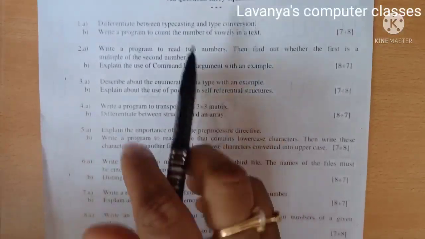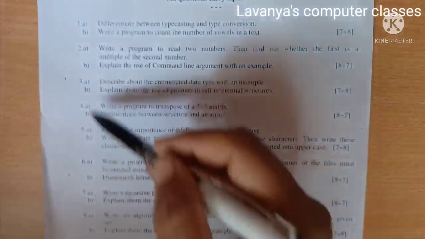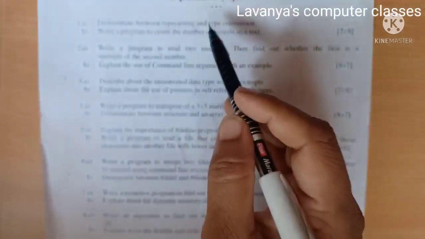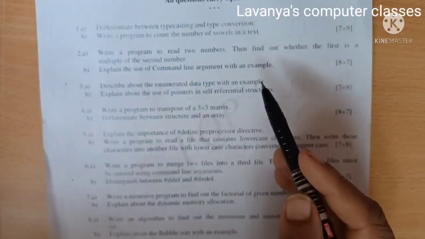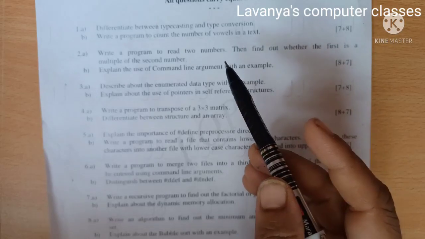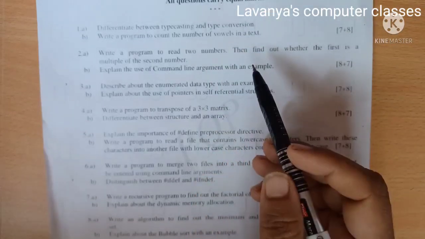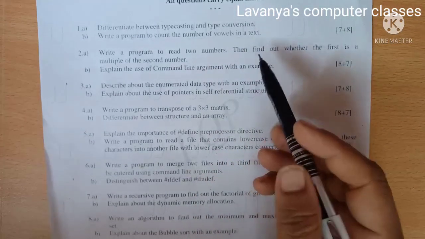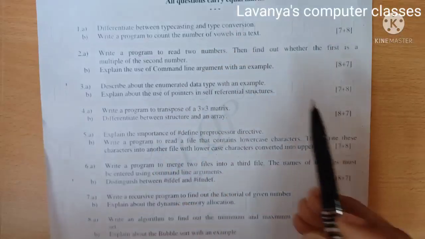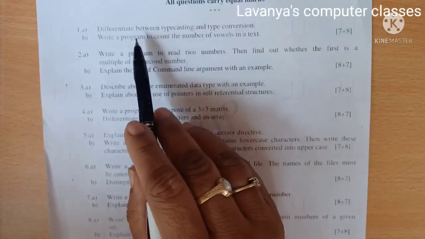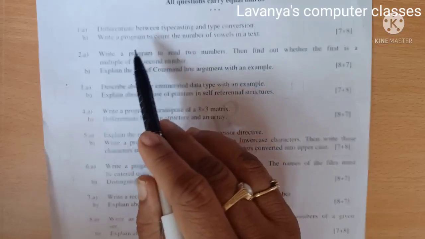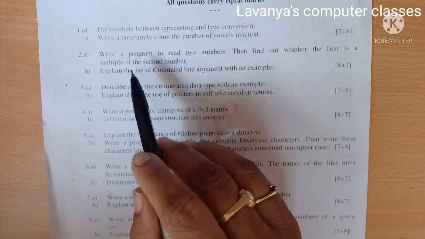So, totally they gave 8 questions, write any 5 questions. Unit wise, some unit questions are repeated because we have only 5 units, but here 8 questions are there. The first question is 1A. In all the questions they are giving A and B bits.